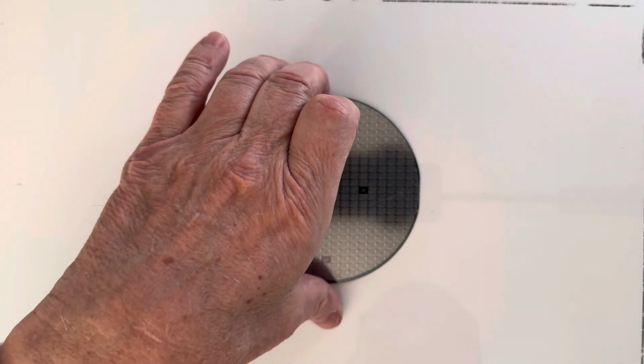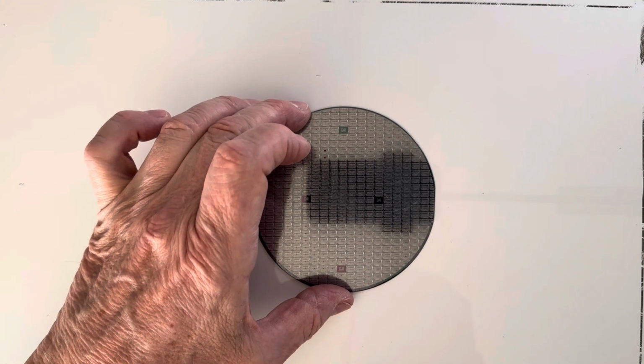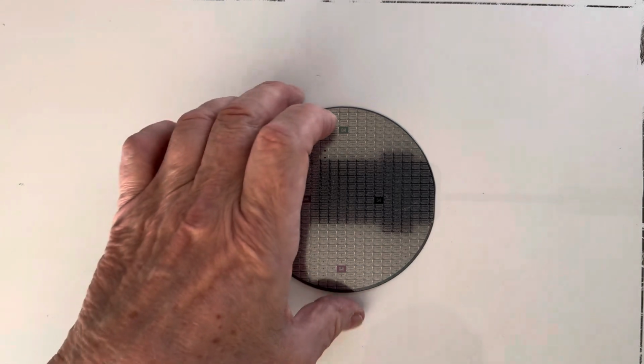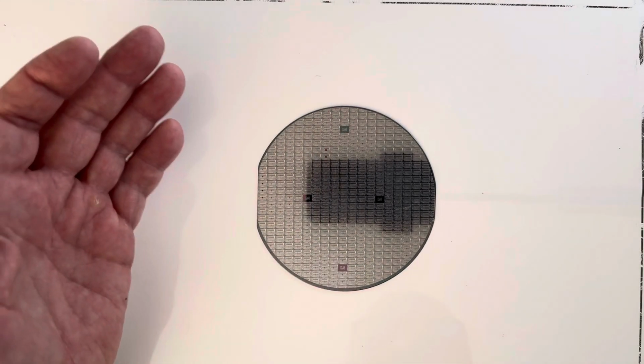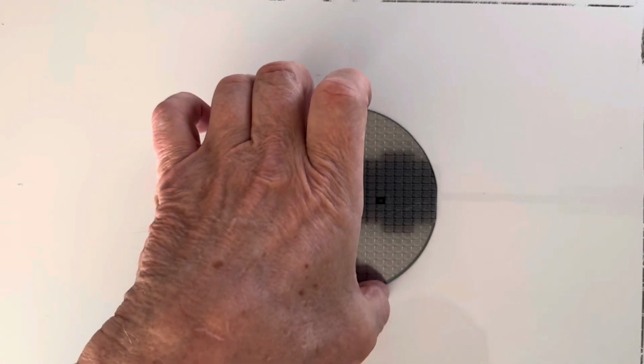Let me show you another one. Here is a silicon wafer that was fabricated back in the 70s. This would be for a static RAM chip that is a memory device compatible with TTL logic. And this is a 4-inch wafer.